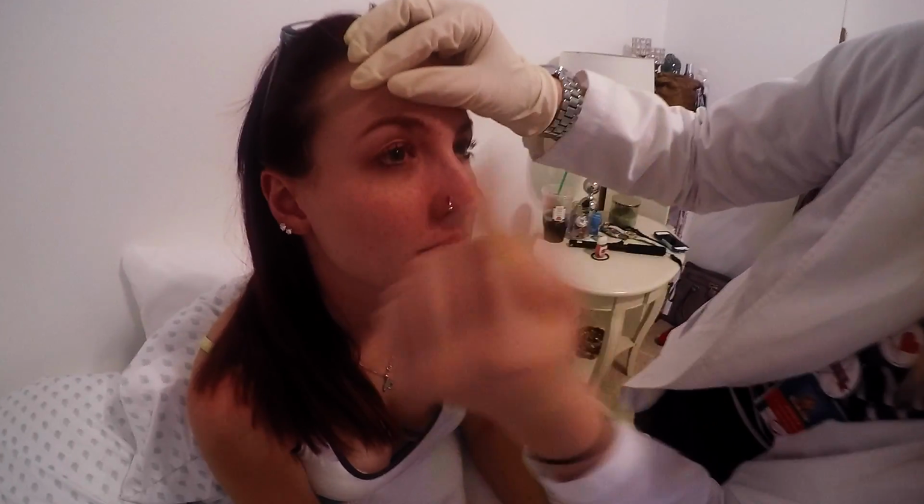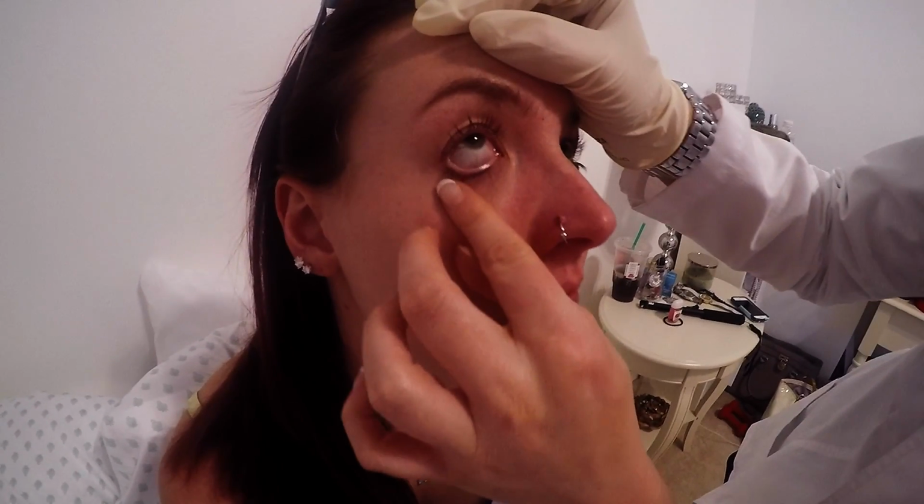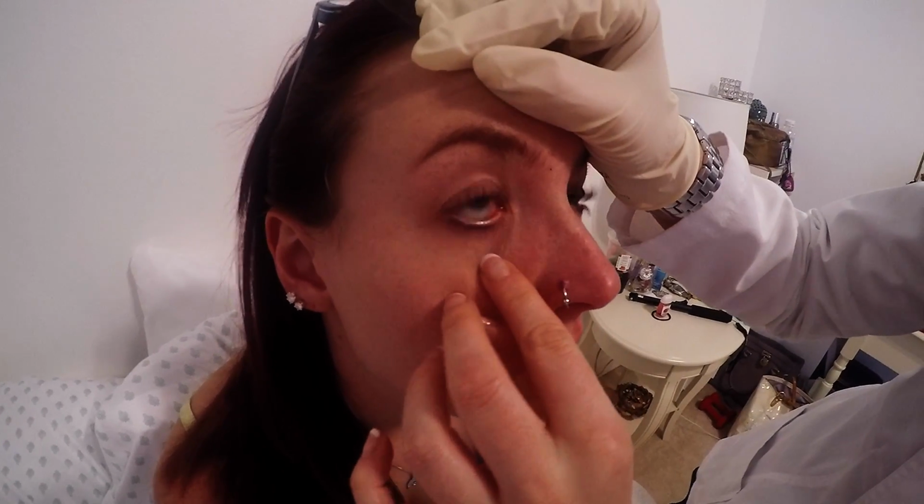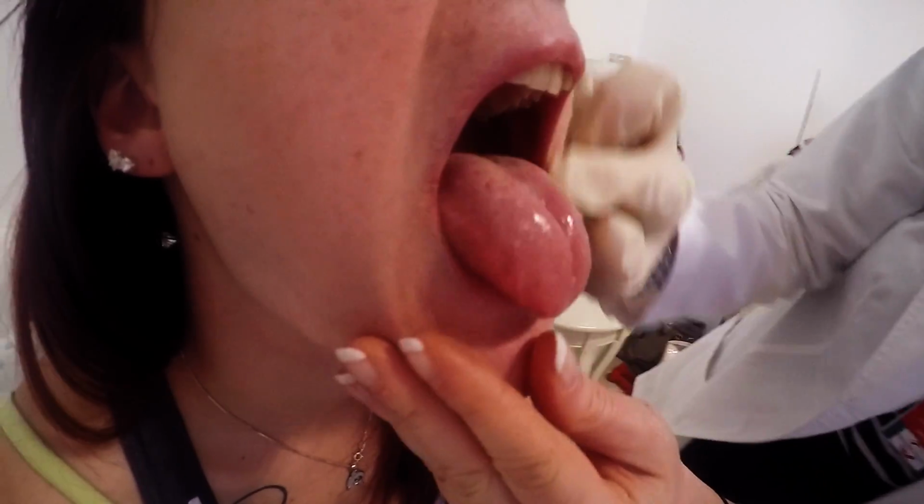Next, look at the eyes for signs of vitamin A deficiency, also known as Bitot's spots. The nose and mouth can also indicate nutrient deficiencies and malnutrition.